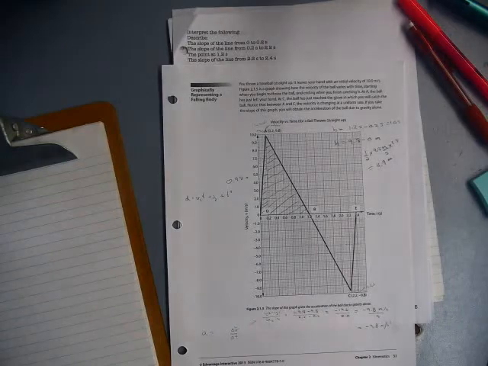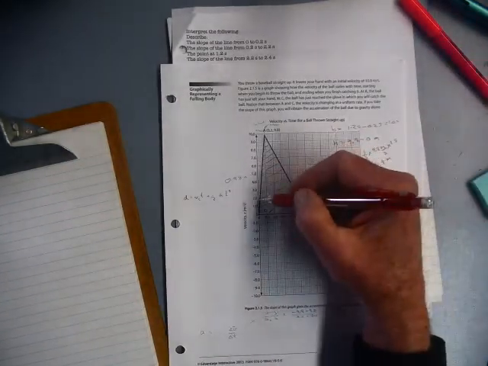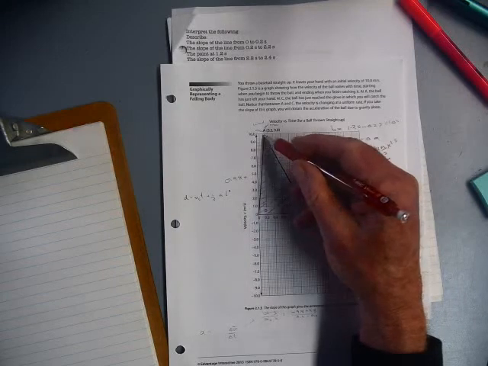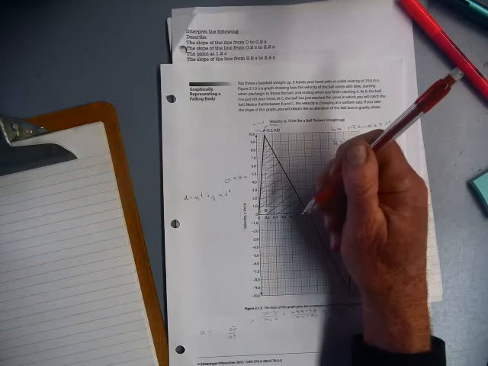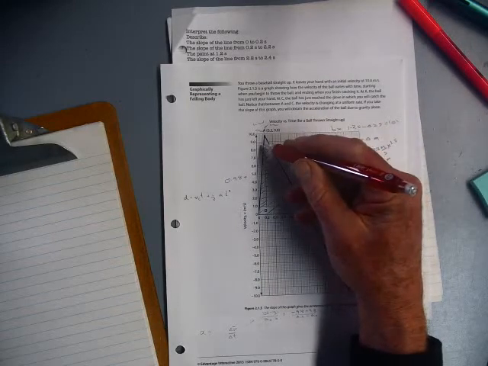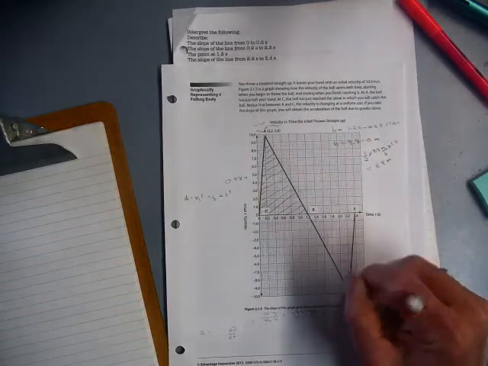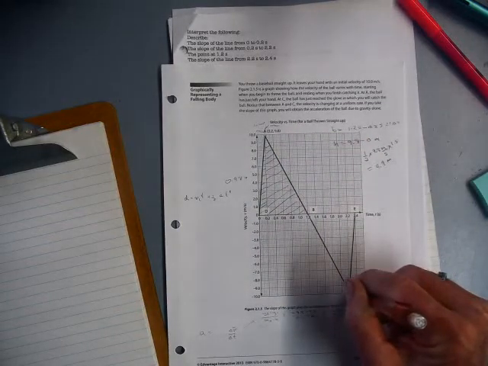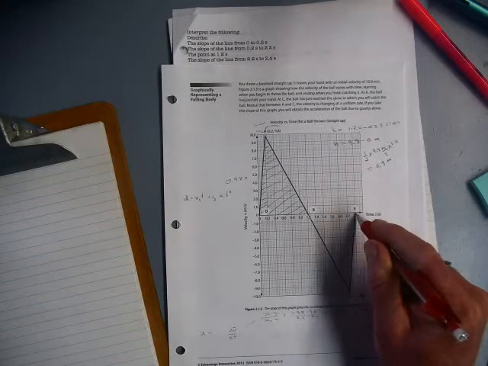So here we are. This is the graph in question. It's asking, first of all, interpret this: what's the slope of this line here, and what's happening here.